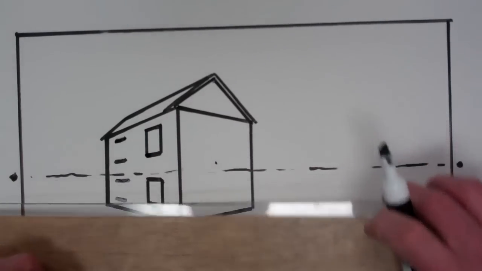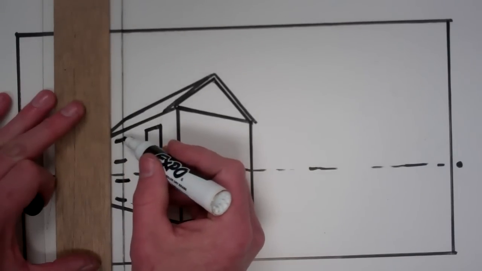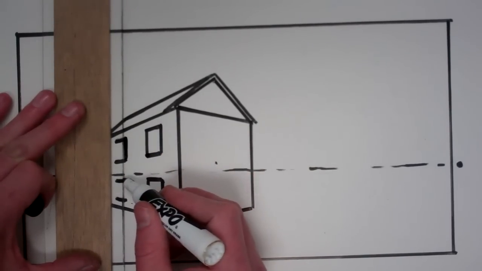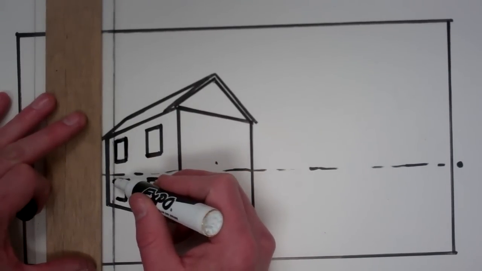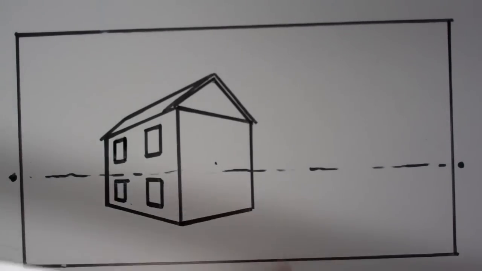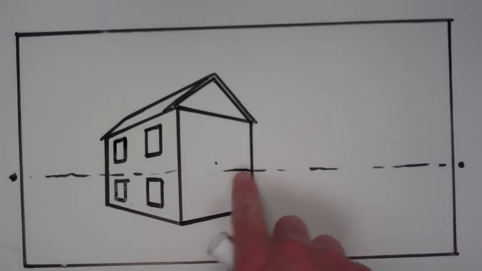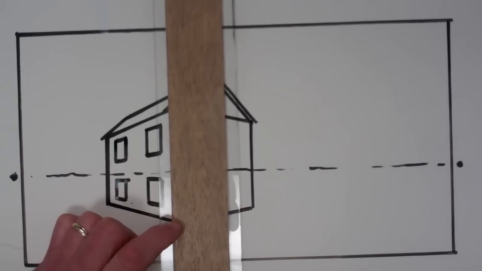So there's the tops, and then I'm going to make these windows narrower than the other ones, because again, things get closer and narrower together as they get off into the distance, and I'll give that a little bit of realism. Then I'm going to put a door maybe here. The door should go above eye level. Maybe not a lot, maybe I'm on a slight hill or something like that.